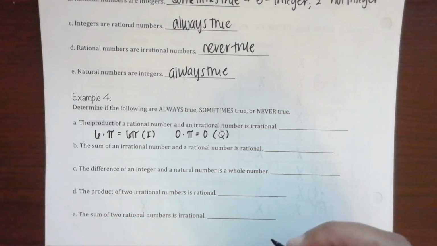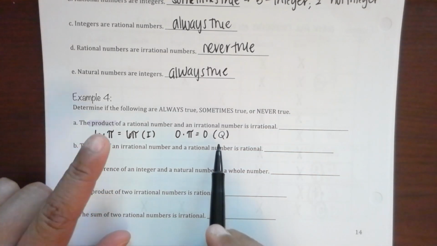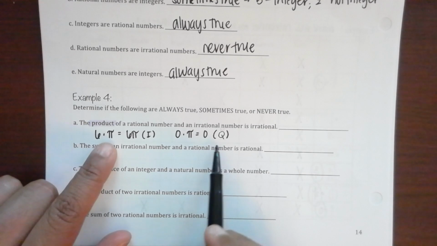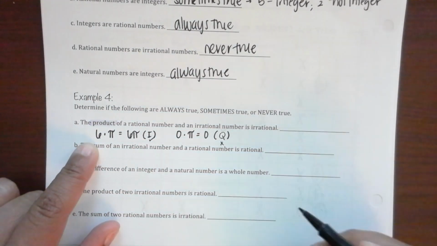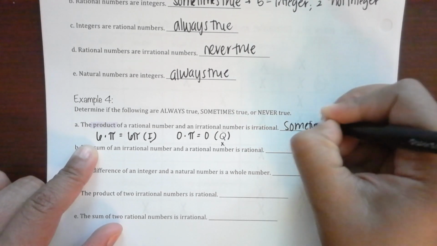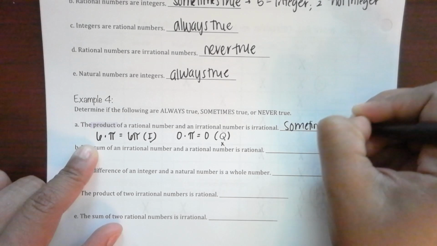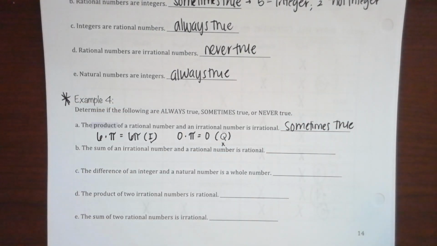So, Q stands for quotient when you're talking about rational numbers. So, is this always, sometimes, or never true? Sometimes, because you gave me an example where it is true. You gave me an example where it's not true. So, this is sometimes true. When you see examples like example number 4, it's better to write out the work to understand what's going on. Okay? So, let's look at B.